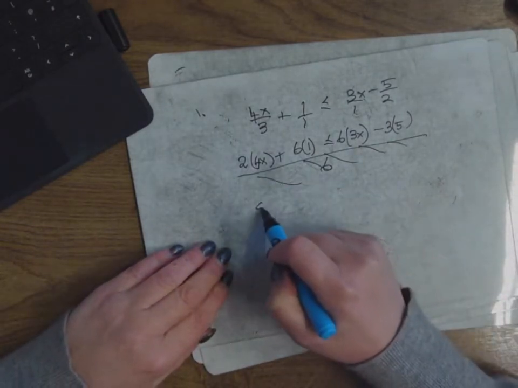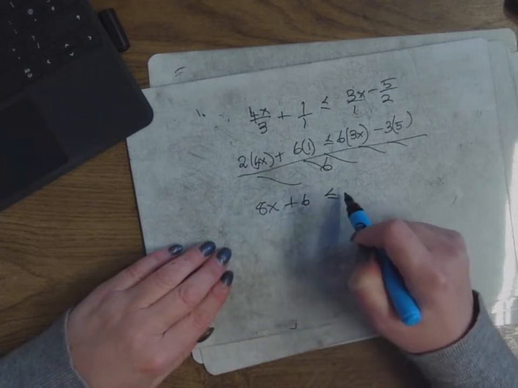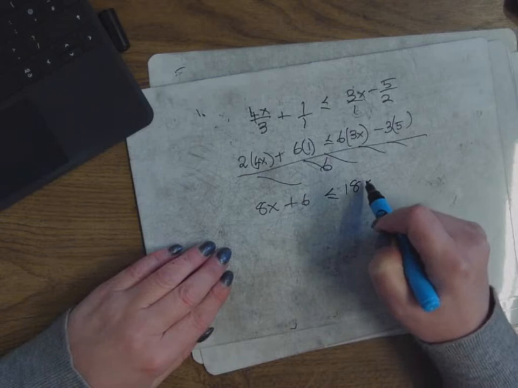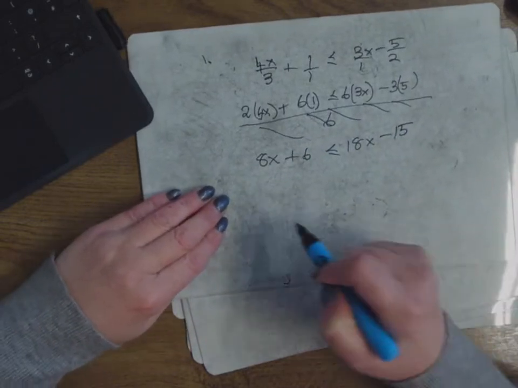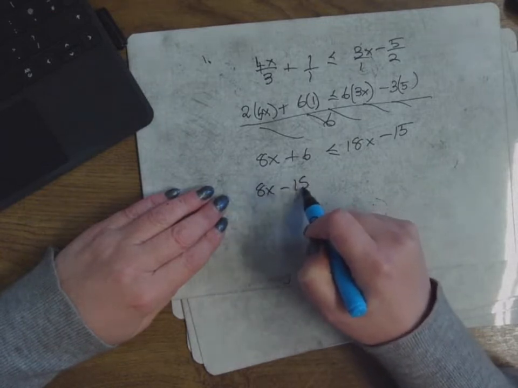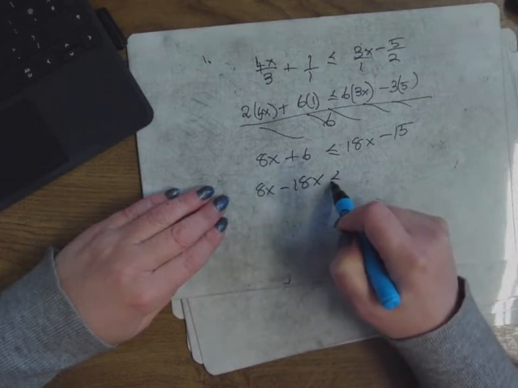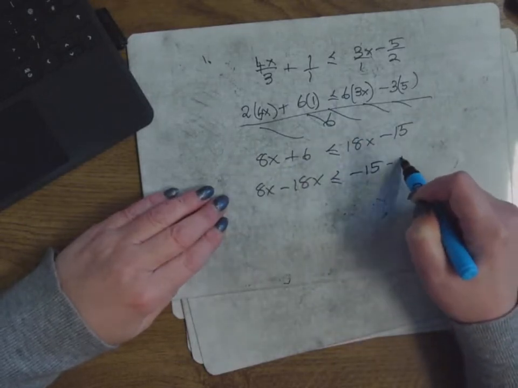Multiplying out, I get 8x plus 6 is less than or equal to 18x minus 15. X on one side, numbers on the other. So 8x minus 18x is less than or equal to minus 15 minus 6.